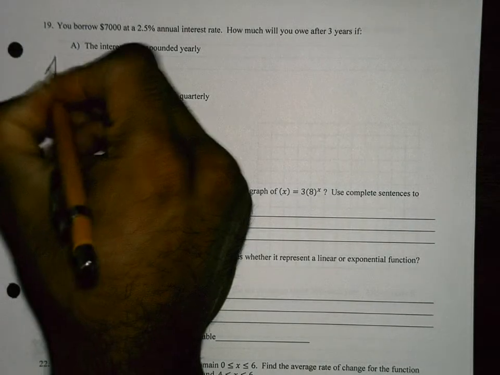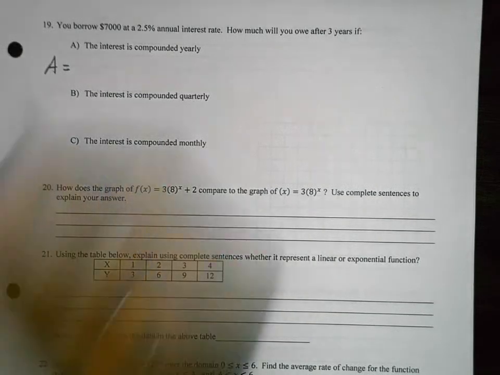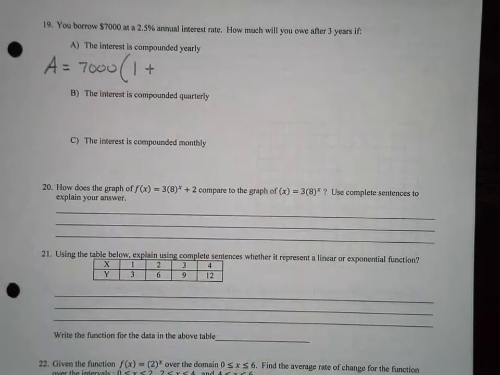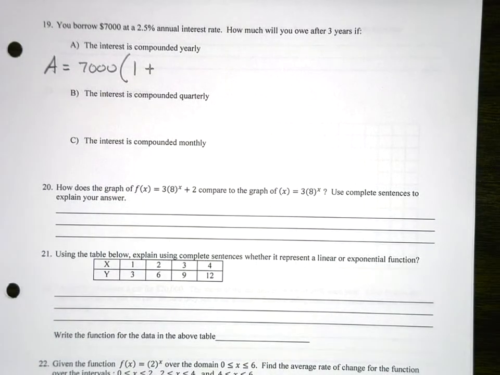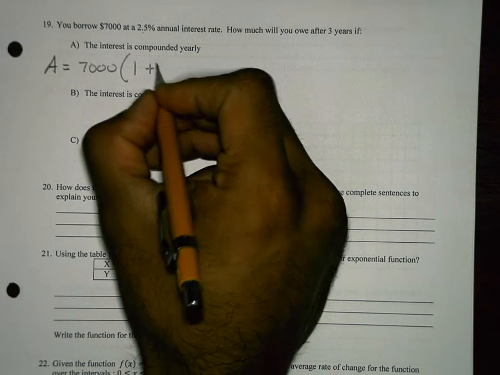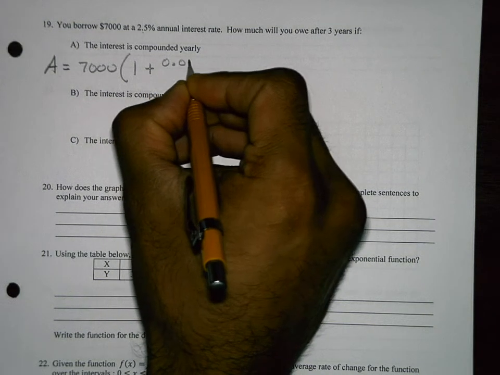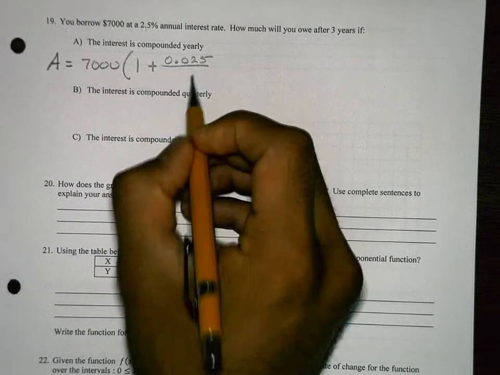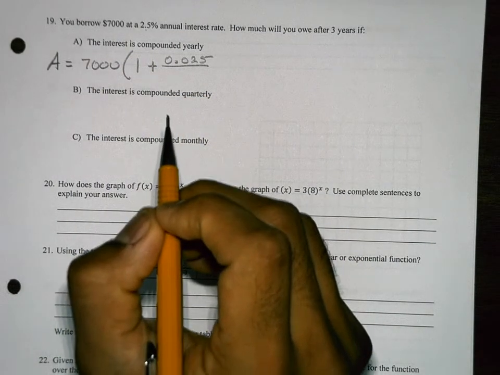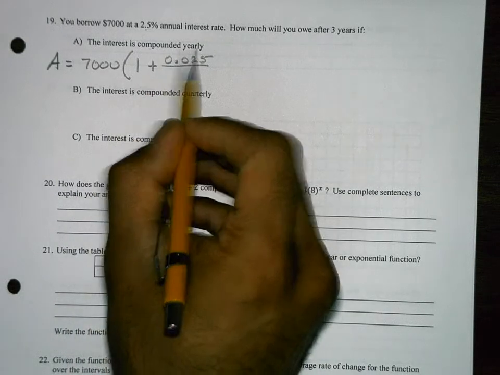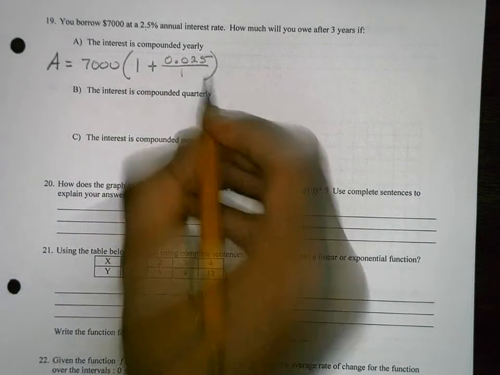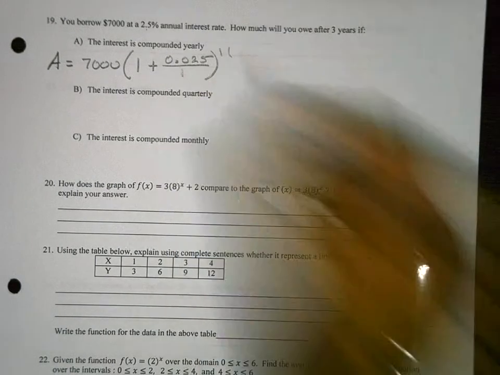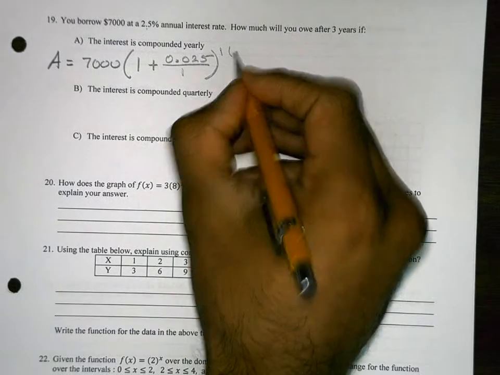So what you do is it's the amount, or A, equals the initial amount, so it's 7,000. And then it's 1 plus the interest rate as a decimal, so in this case it's 0.025, so I got to move that 2 places, all over the number of times per year it's compounded, and it's compounded yearly, so that's only 1 time, to the number of times that it's compounded times the time, which in this case is 3 years.